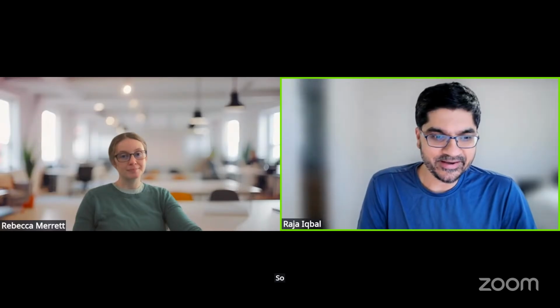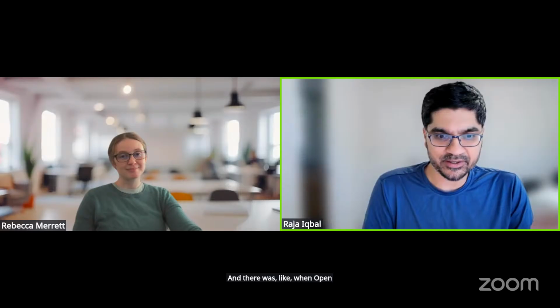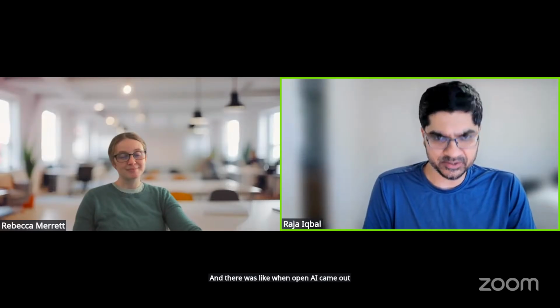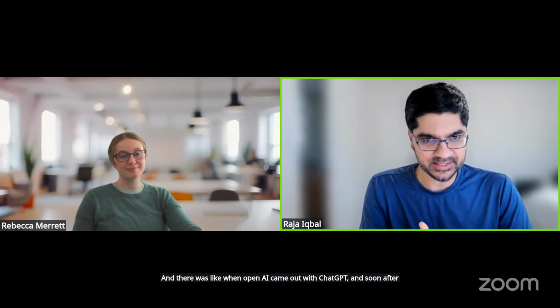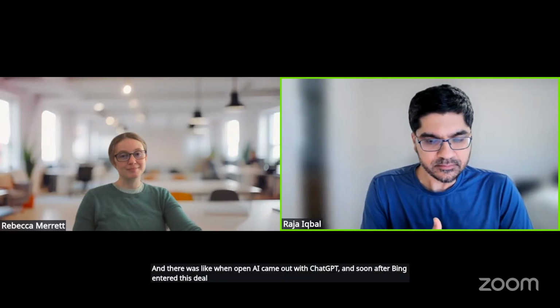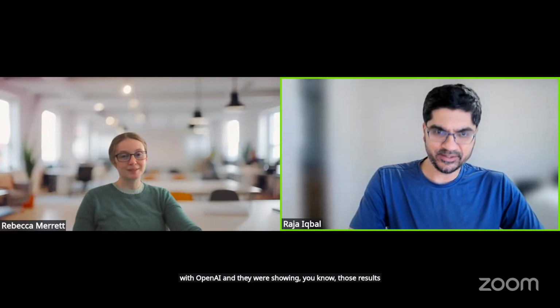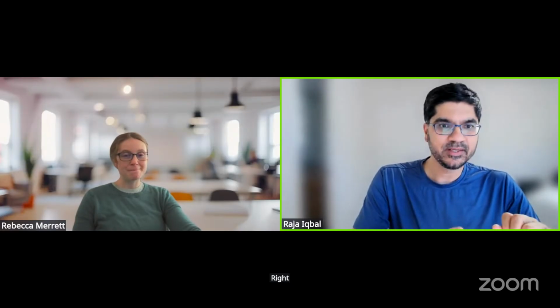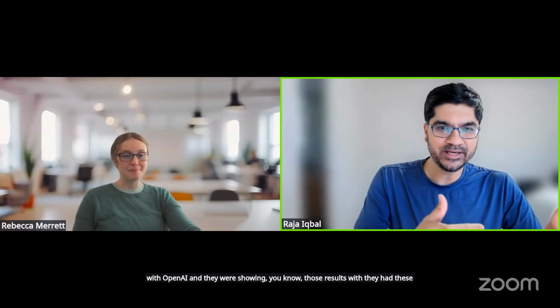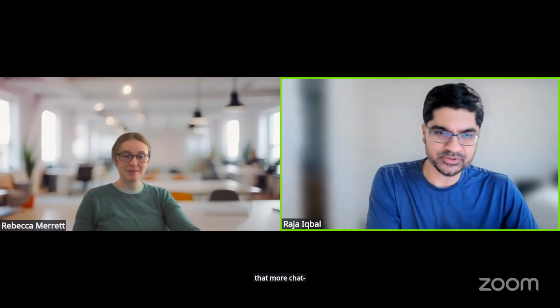I have a friend who works for Microsoft Bing. When OpenAI came out with ChatGPT, soon after, Bing entered this deal with OpenAI, and they were showing a more chat-like experience as opposed to search results, right?